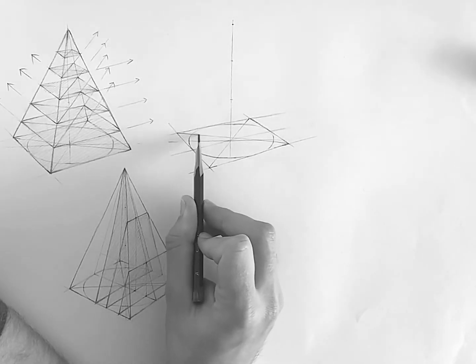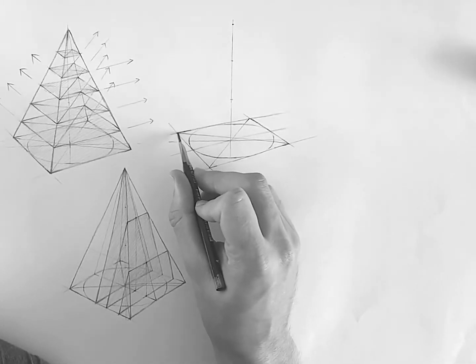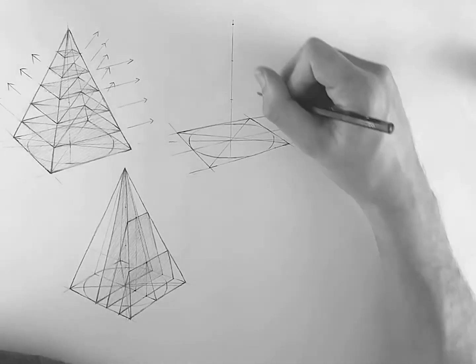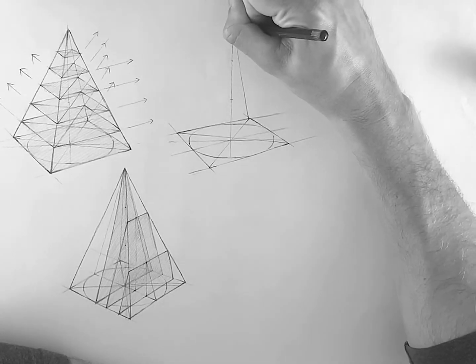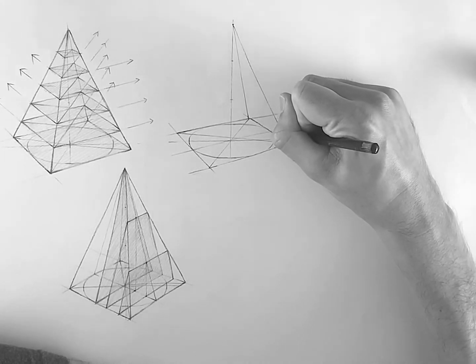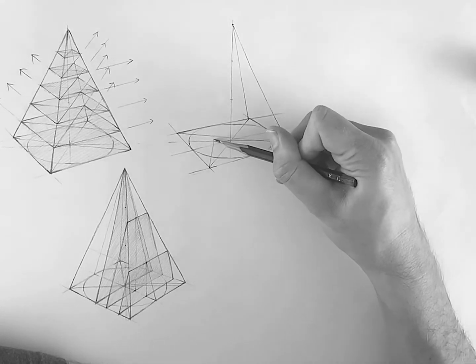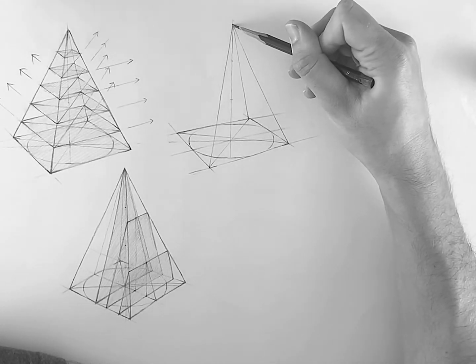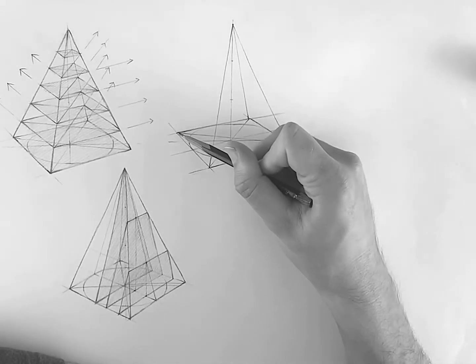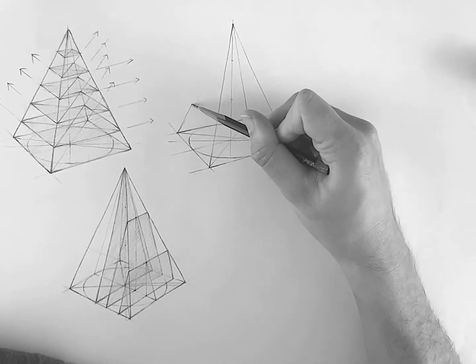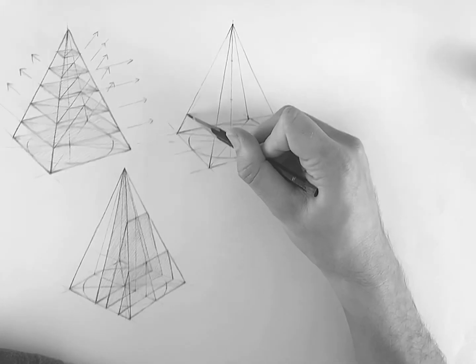Drawing the diagonals that cross each other from corner to corner in order to find the center. And from there, drawing 4 lines that travel from the corners of the base to the tip of the pyramid.